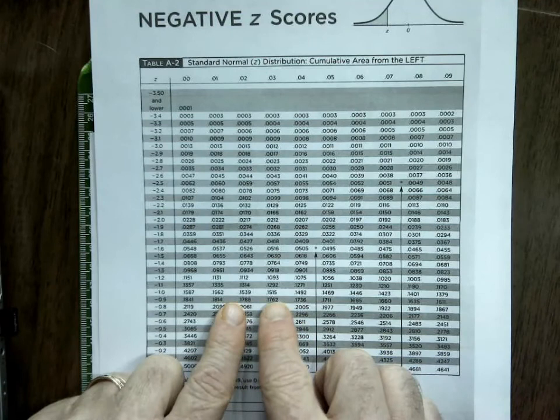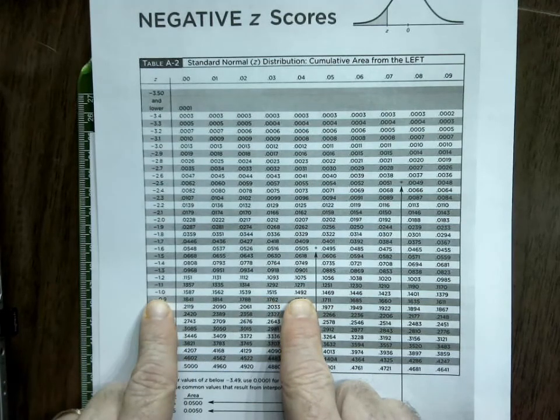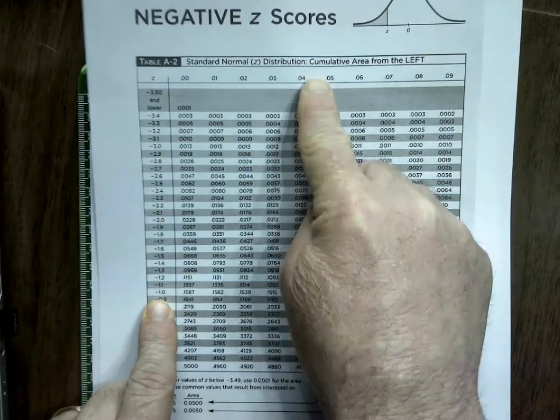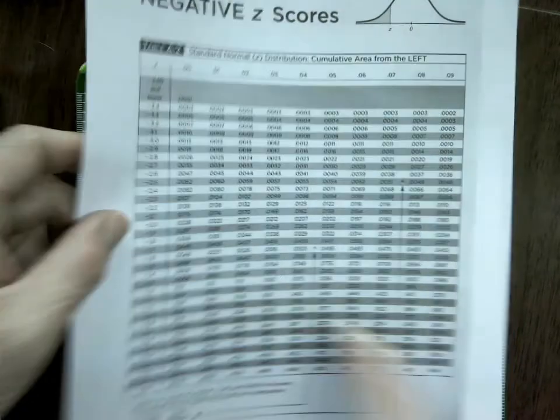Looking, and it looks like it's down here. I just had it. Oh, here it is. Between these two numbers, 0.1492 and 0.1515. We're closer to 0.1492. And so, yeah, a lot closer to 1 and negative 1 than I thought. Negative 1.04.